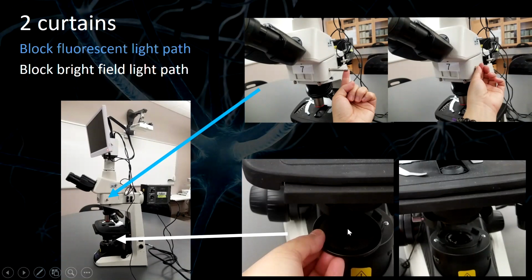If you put the cap on, the light will not be able to go through. At the same time, if you put the cap on, it will also prevent the light from the environment from hitting the lens here and reflecting to your sample. This is the lens that helps us focus the light onto our sample. Underneath this lens, there is a light bulb. So the curtain for bright field is here.